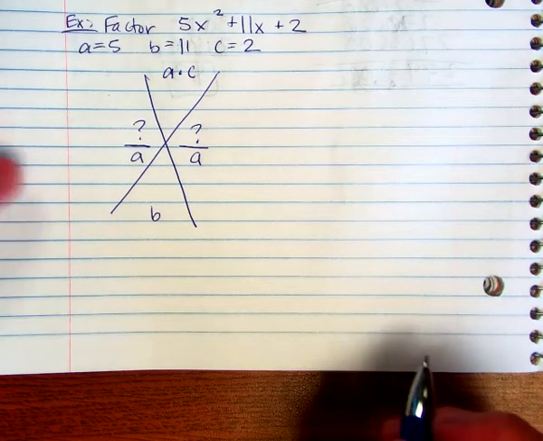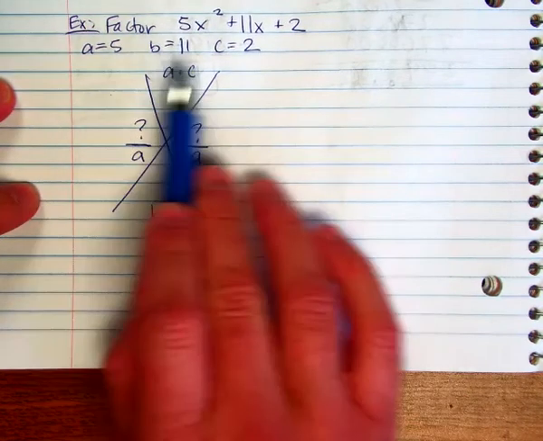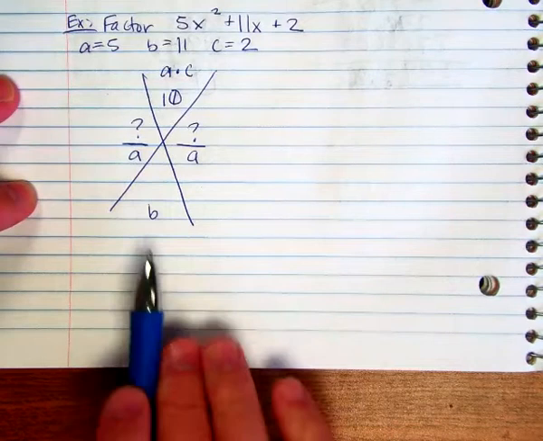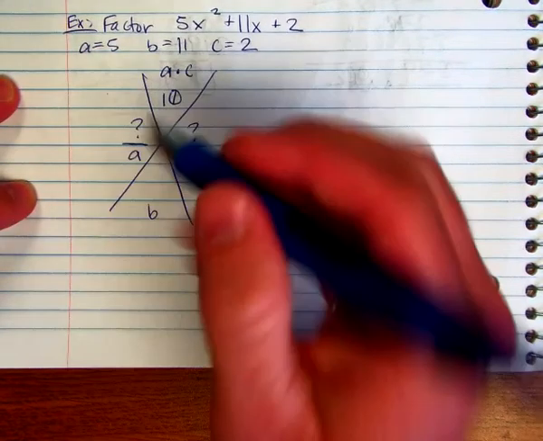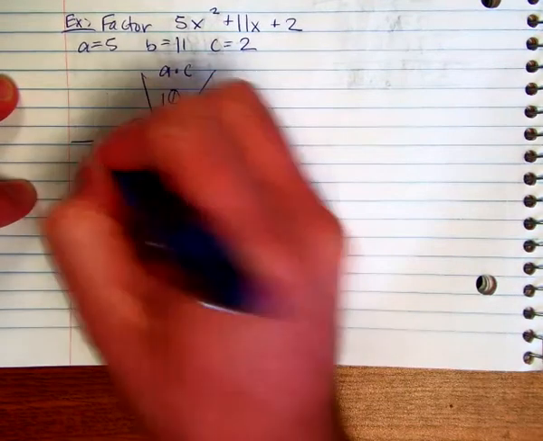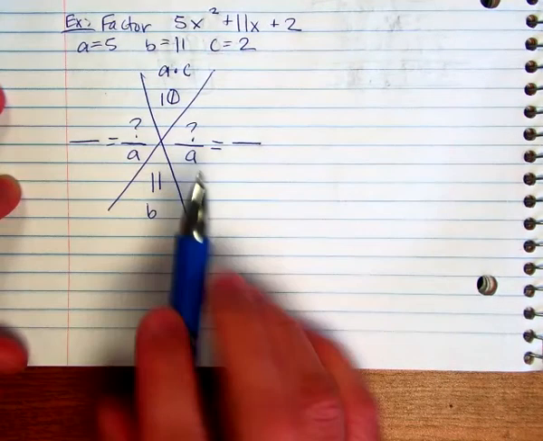At the top it says a times c. That would be 5 times 2, which is what? 10. Right, so I have a 10 at the top. b is just b, which we had was 11. That means that our fractions have denominators of a, which is 5.